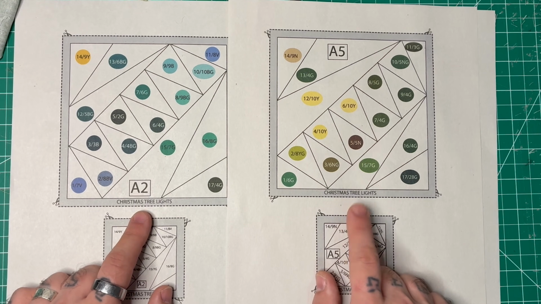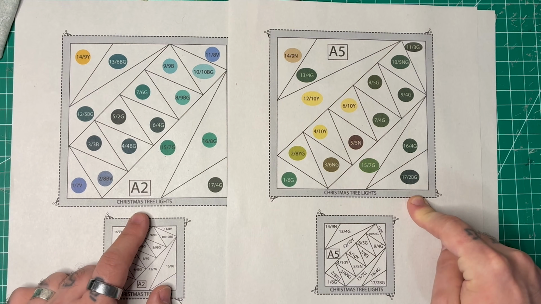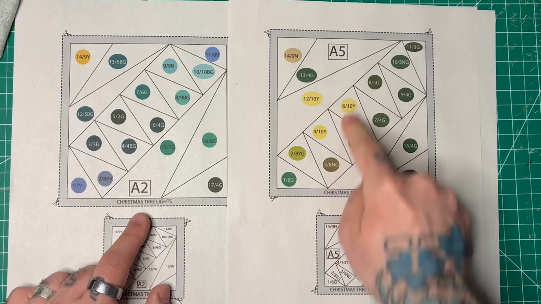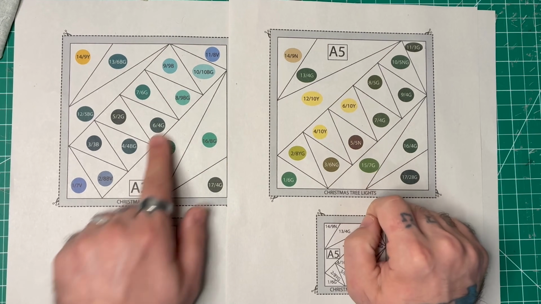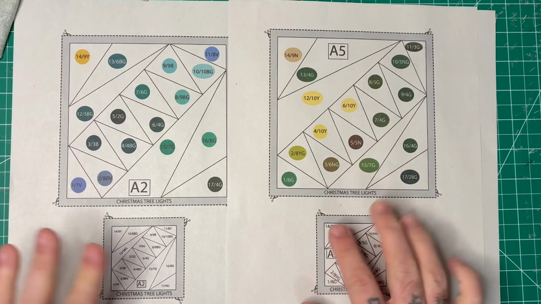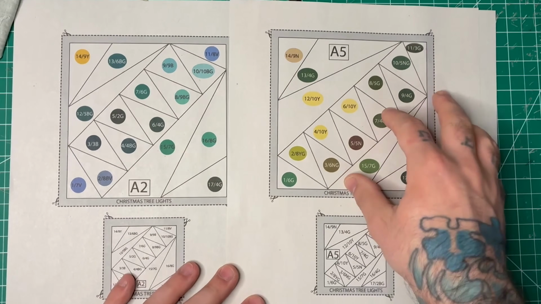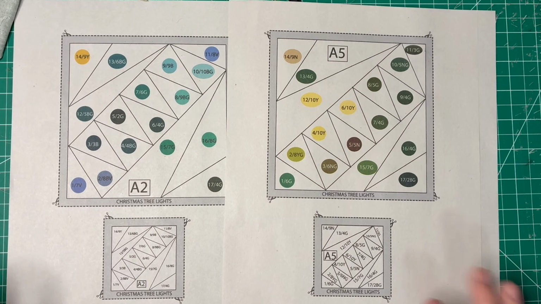So this is the Christmas tree with the lights. The reason why this green looks more like yellow is because it's by a yellow light, and these greens look more blue-green because they're by a blue-violet light. So there is a reason for that. However, if you only had one type of greens, it's still going to look great.